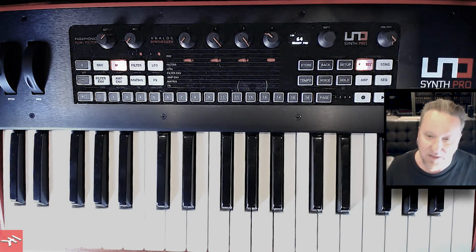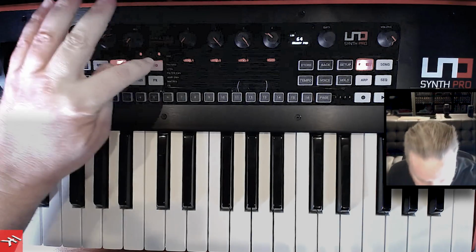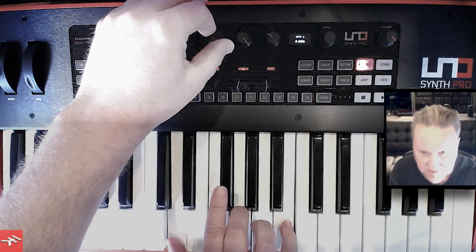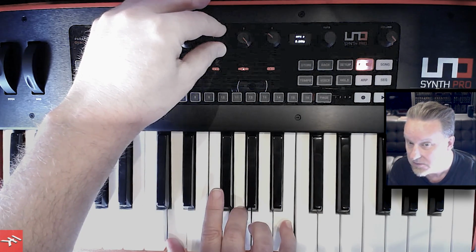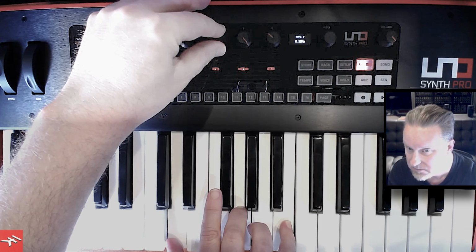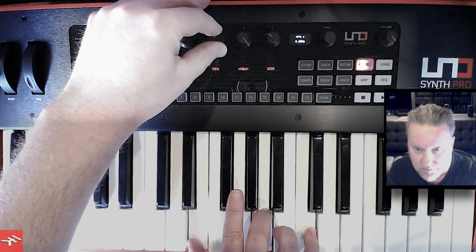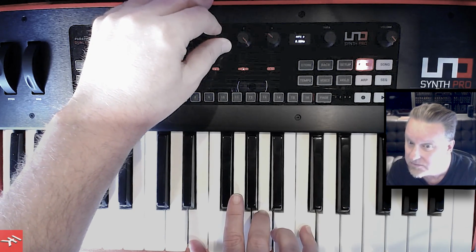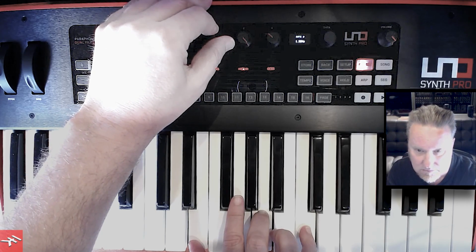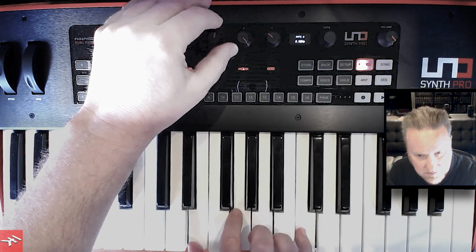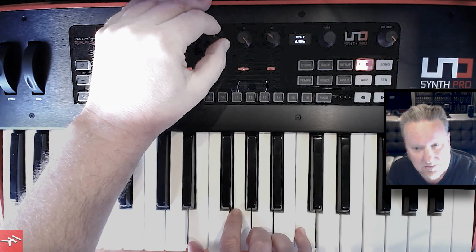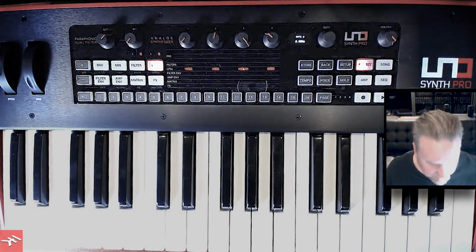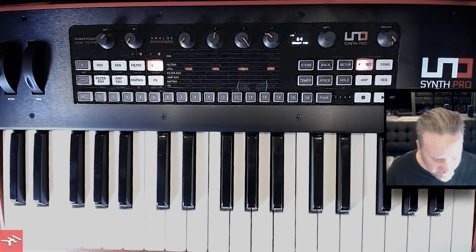In this case, the pulse width is being modulated by LFO2. So if I go over here to my LFO2, I can change the rate. I can get crazy. Okay, that's a nice musical speed for our pulse width modulation.